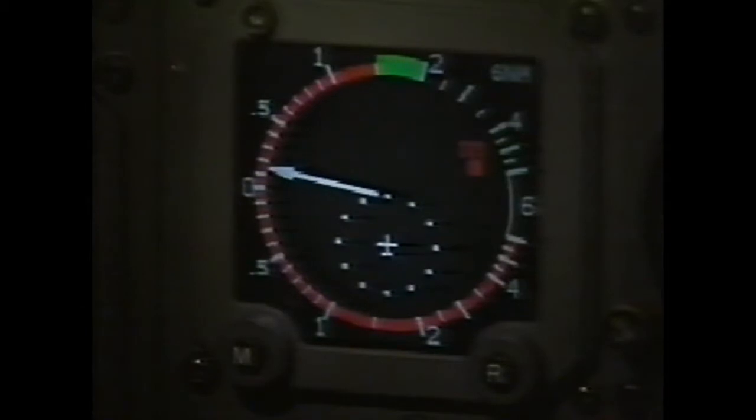When the intruder is 25 to 30 seconds to the CPA, TCAS issues a resolution advisory. Climb, climb, climb. The resolution advisory, or RA, suggests a vertical avoidance maneuver. In this case, a 1,500 foot per minute climb.